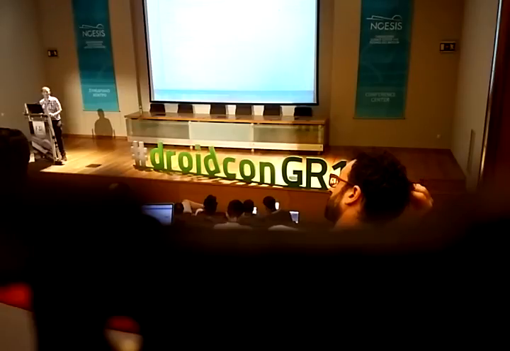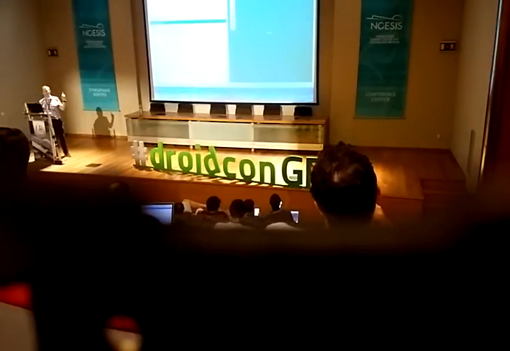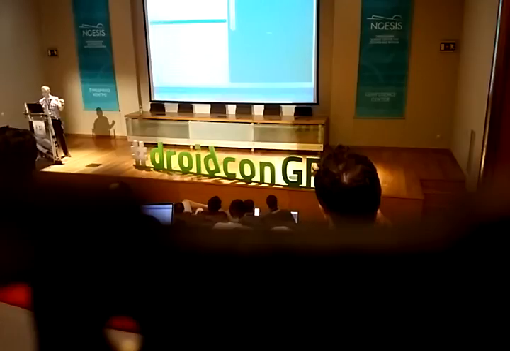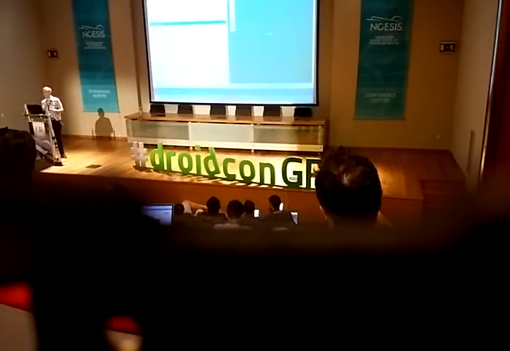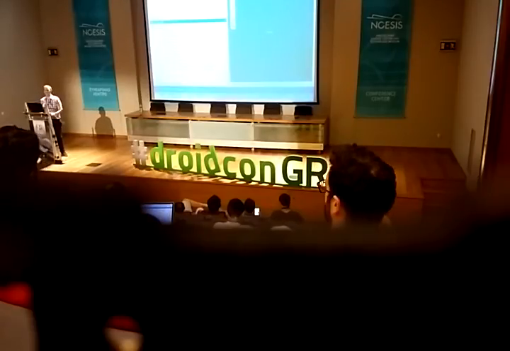Yes? Just wondering, when you change the UI, you use the UI editor. Is there any way to add code instead of using the editor? To add the components that you use here. I think it's not possible, but I really don't know. I can't swear. Okay.